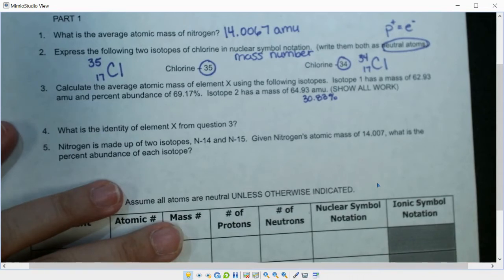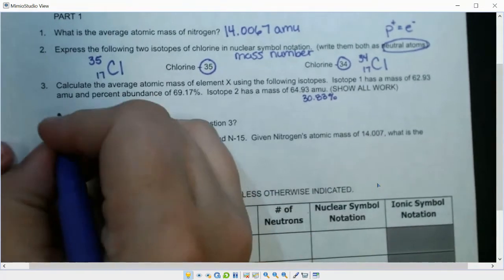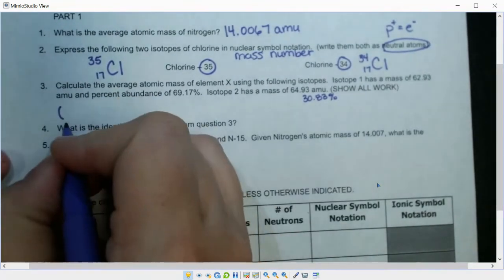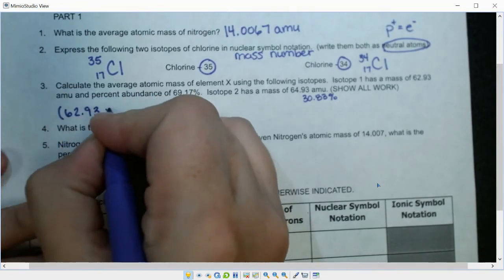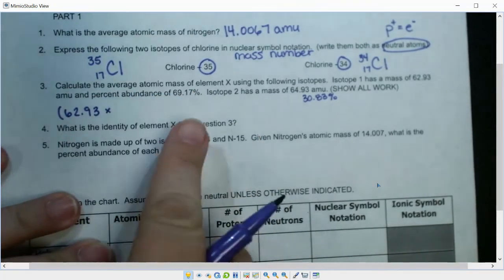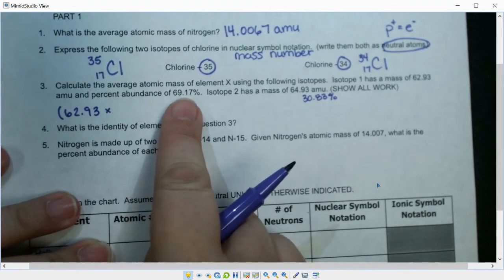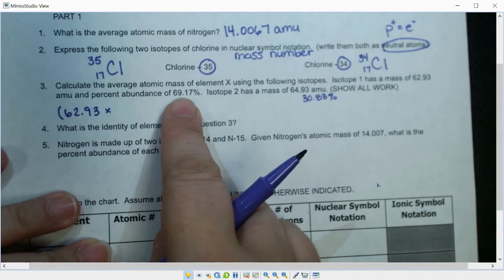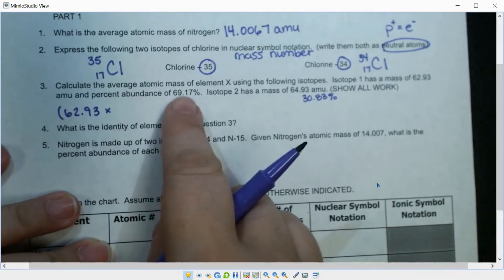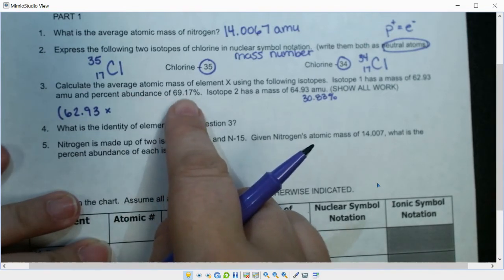The way you find the average atomic mass, pretty simple. For isotope 1, we take its mass, which was 62.93. Then we're going to multiply by its relative or its fractional abundance, which is not exactly the same thing as percent abundance. It's percent abundance before you multiply by 100, which means we just need to move the decimal 2 places to the left.